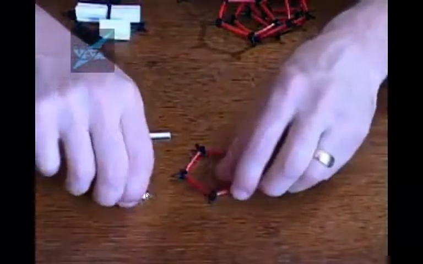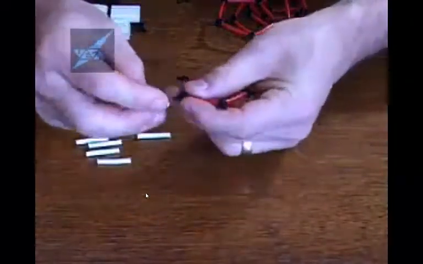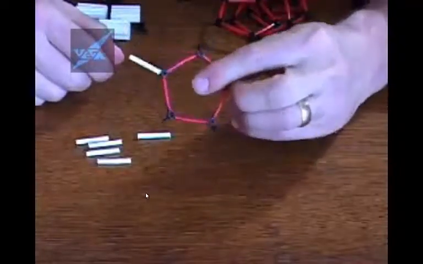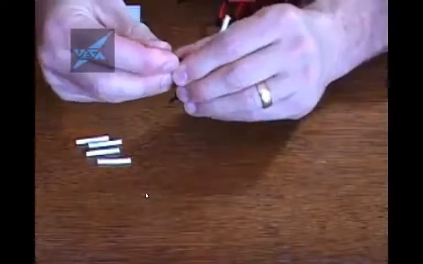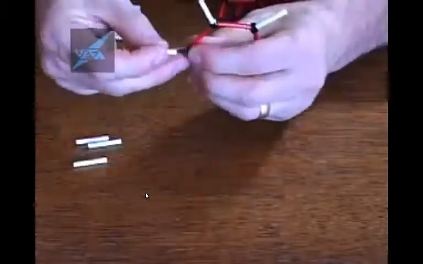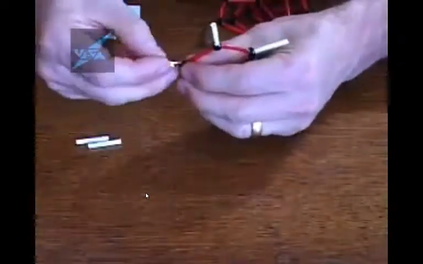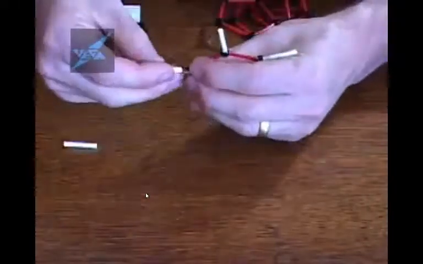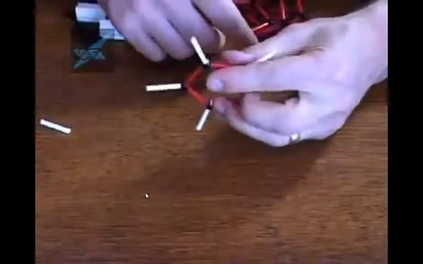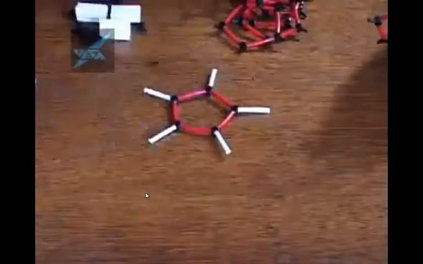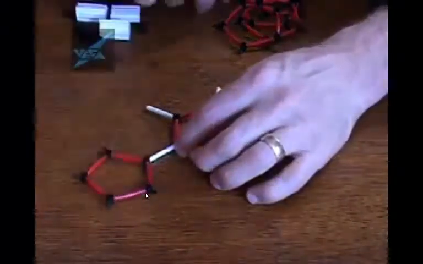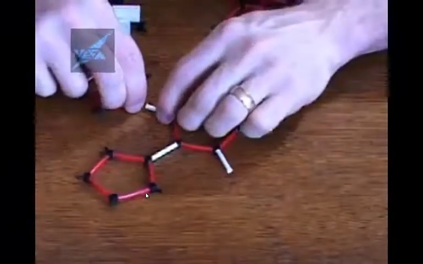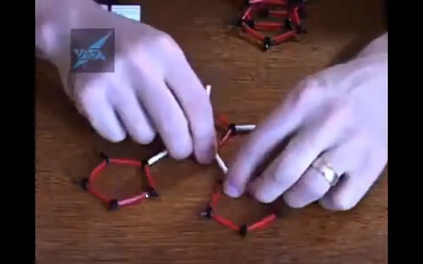So we take our pentagon and we add one of our white straws. So we're adding just one bond and then another one. So we've used up all the red ones now, and actually we've used up all the black atoms. So now all we simply need to do is to start joining the pentagons together using the white straws.